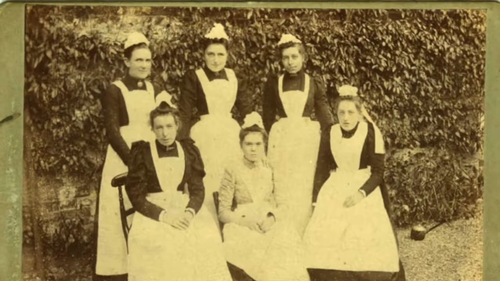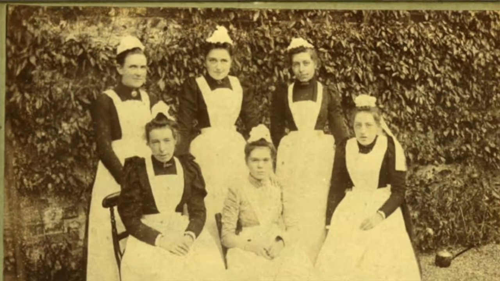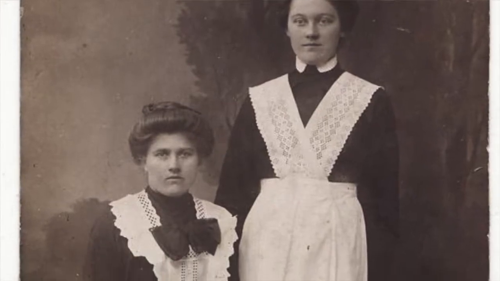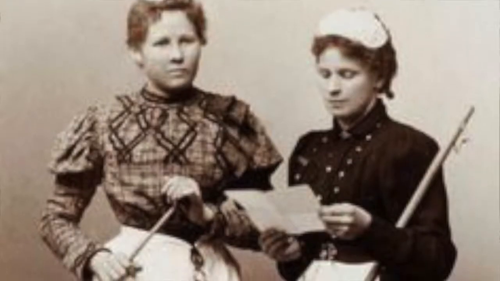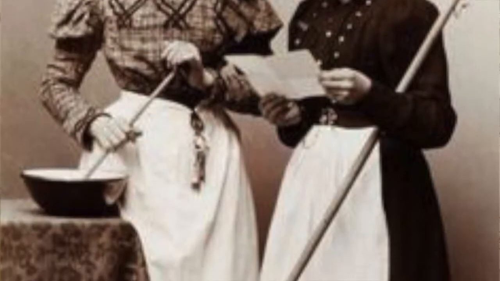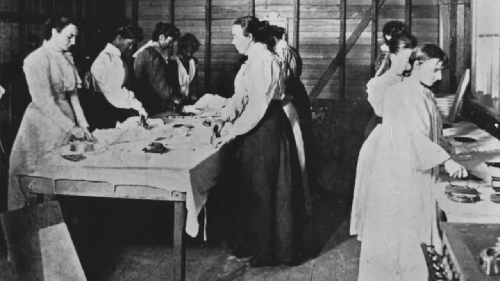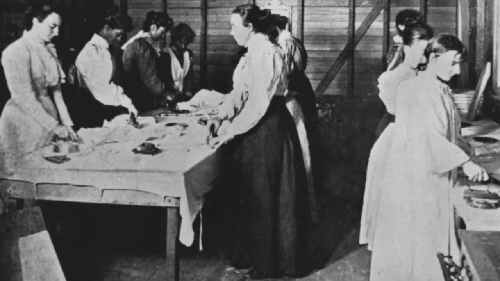House servants had better living conditions than other members of the lower class because they lived in houses where they worked. Nevertheless, they received low salaries, and they had only one afternoon off a week and worked more than 12 hours a day.